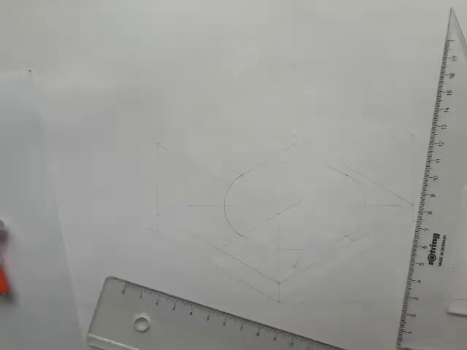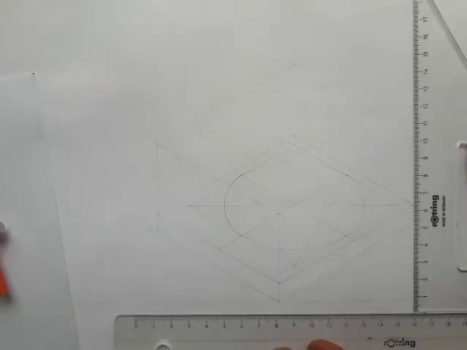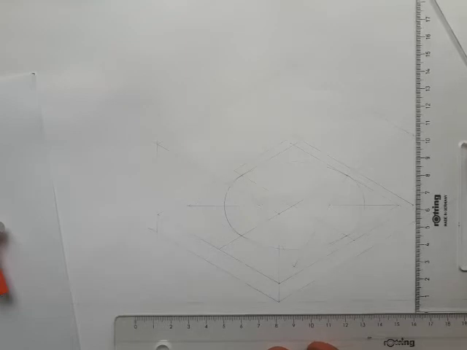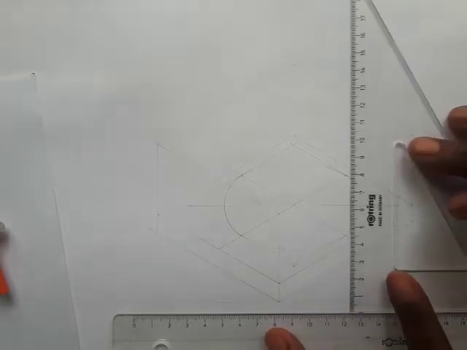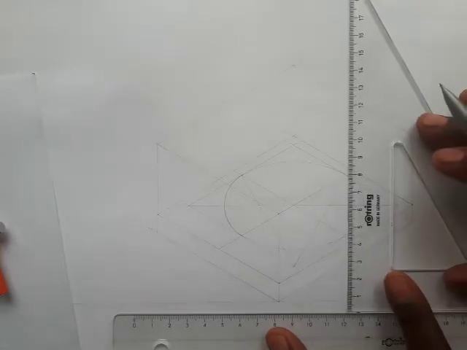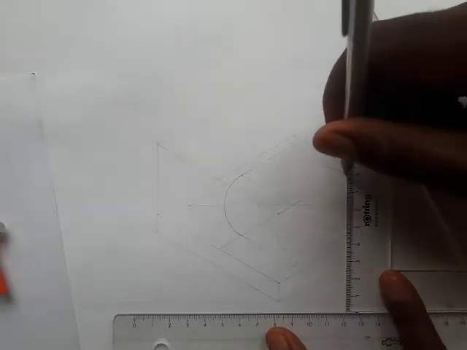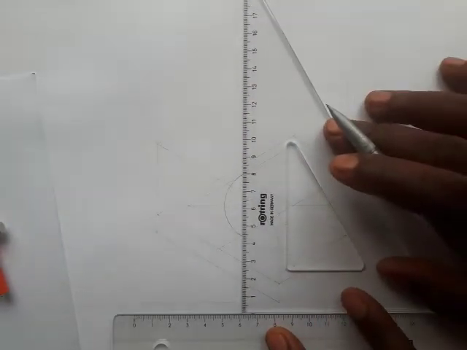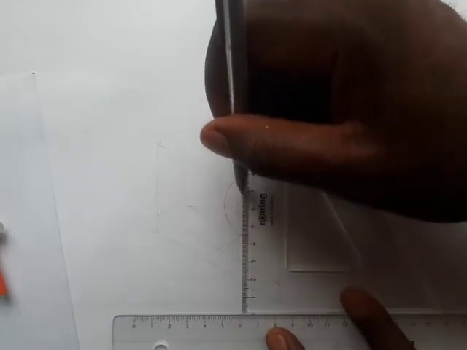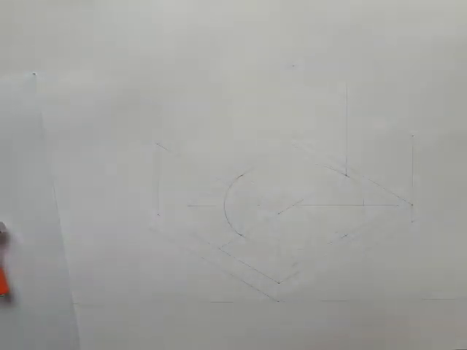Then align your set square with the vertical like this. Transfer a line to this point and erect a thin line. We're going to measure 40 on it later. Transfer to this front point and erect another thin line. We're going to measure 20 on it.